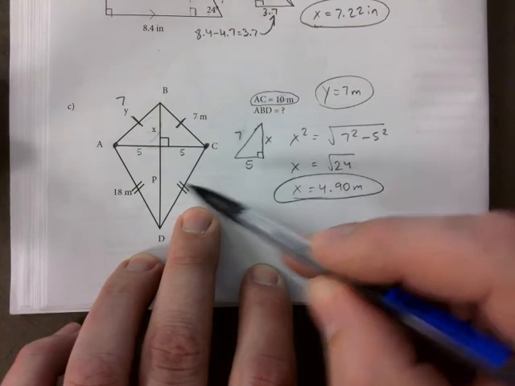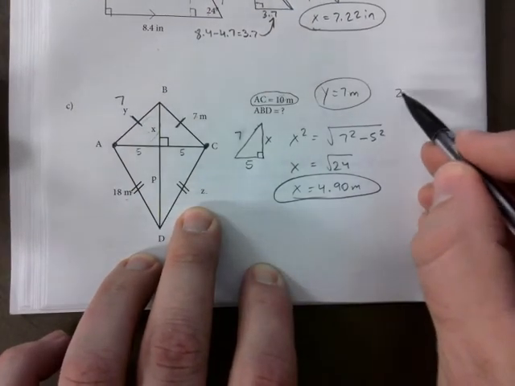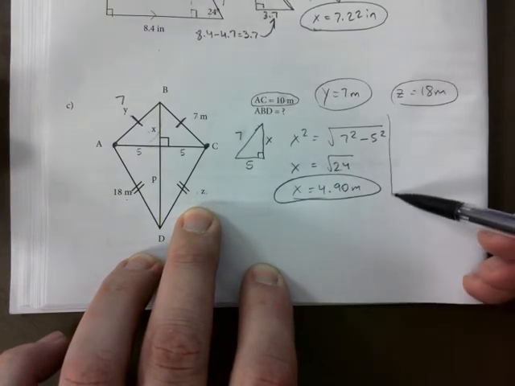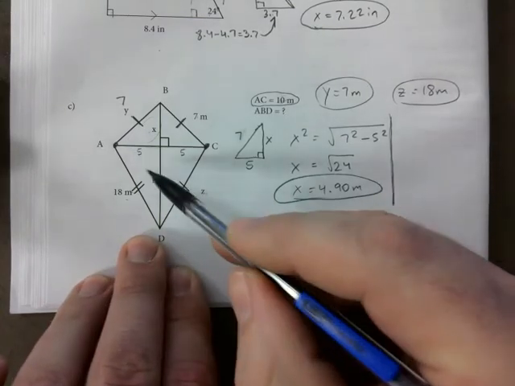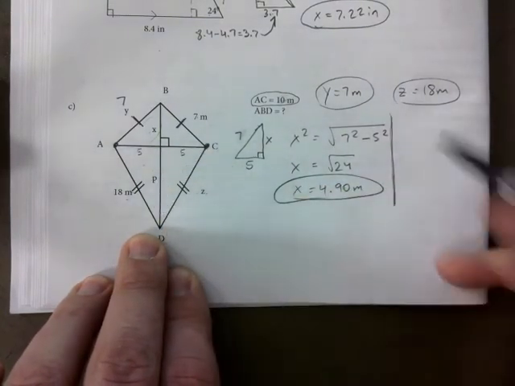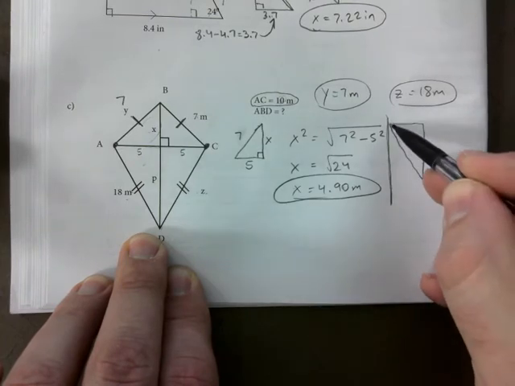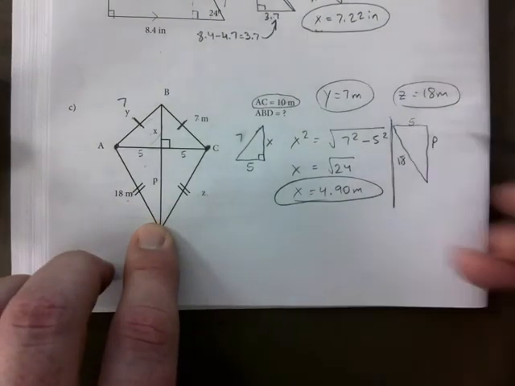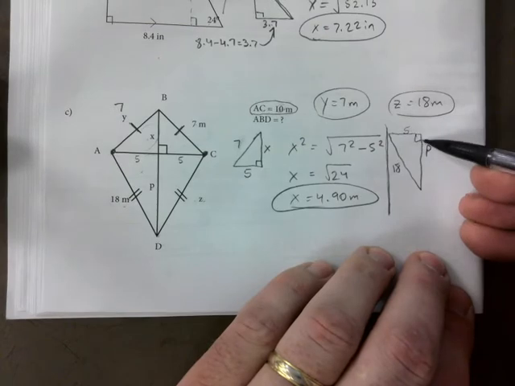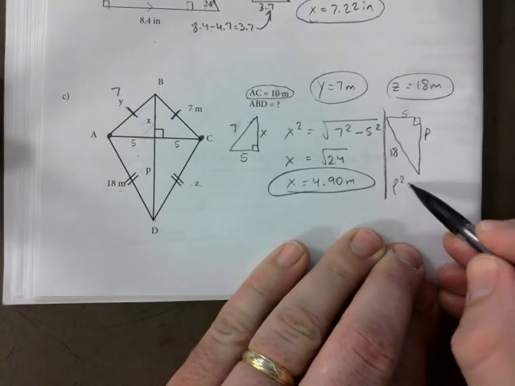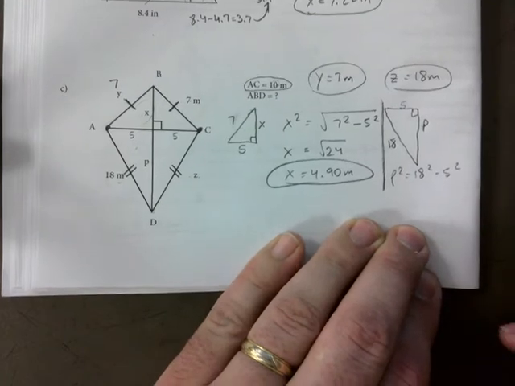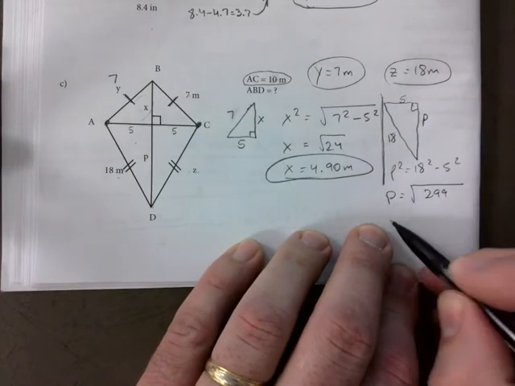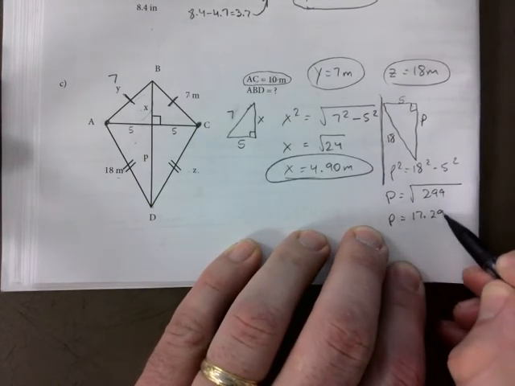Side z, which is right here, is opposite to the other congruent side. Side z is just 18 meters. Okay, I'm going to cut this here, and I'm going to take out one of the longer ones down here. I know that this is 18, this is 5, and P is right there. P is also one of the legs, right? So P squared is going to be 18 squared minus 5 squared. P is 299. So P is 17.29 meters.